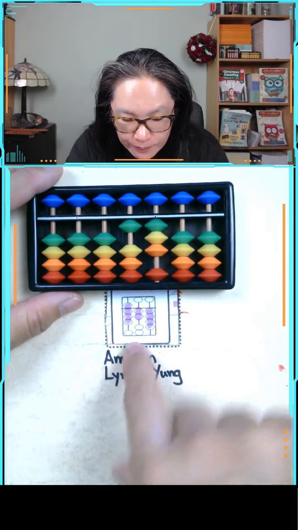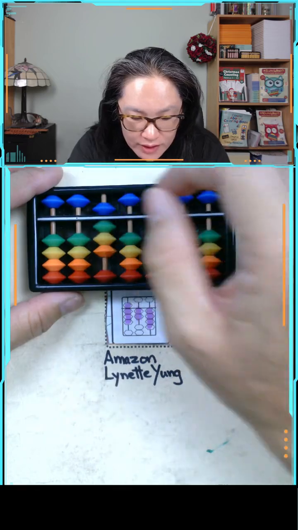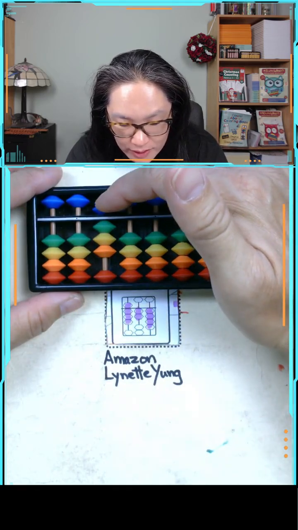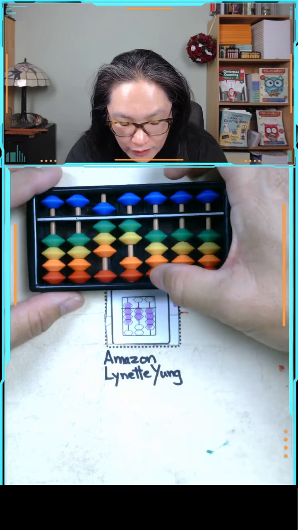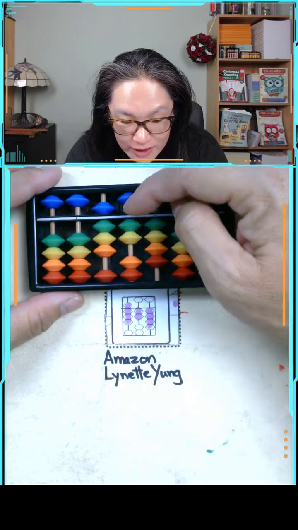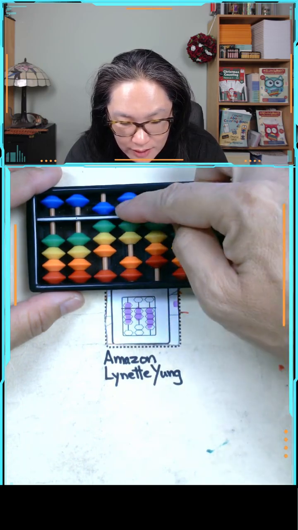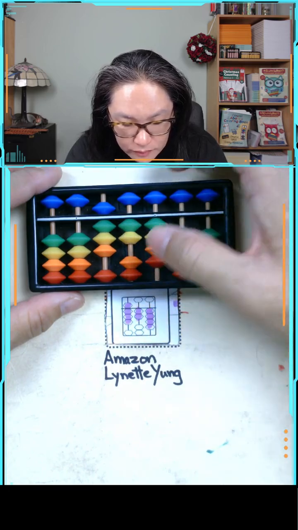What is our next number? We have our hundreds, our tens, and our ones. Remember, the top bead is a value of 5, and when it touches, it is counted. So we have 5 plus 3 is equal to 8. We have 2, and then we have 4. Notice here, the top bead is not touching, so this is not added to the horizontal bar. That's why this is 2, and that is 4.